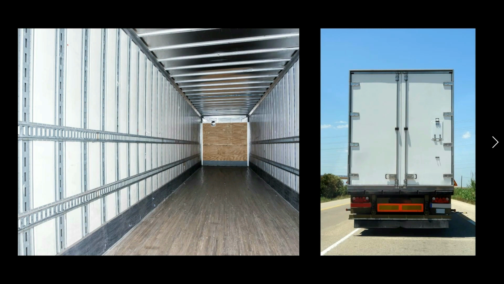If you look to the left, this is a picture of an empty trailer. Now, there's not much to see here, but for those of you who have never seen an empty trailer and never actually dealt with this kind of stuff, this is exactly what it looks like. And these metal things on the side there, that is where you put what you call load bars.